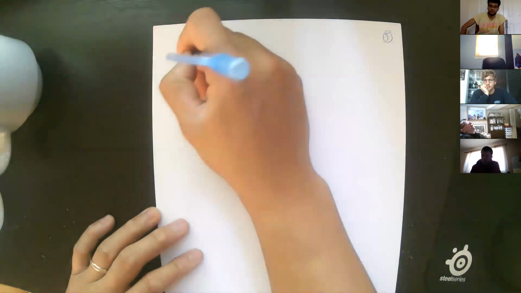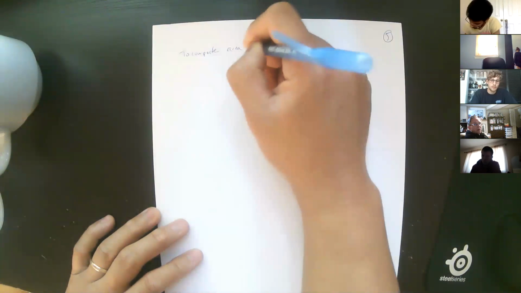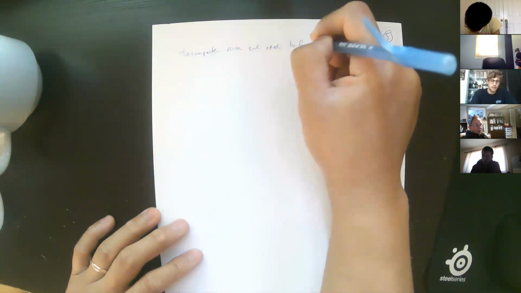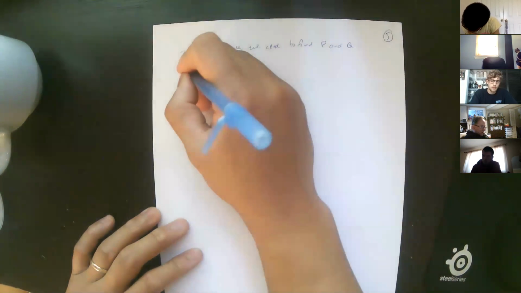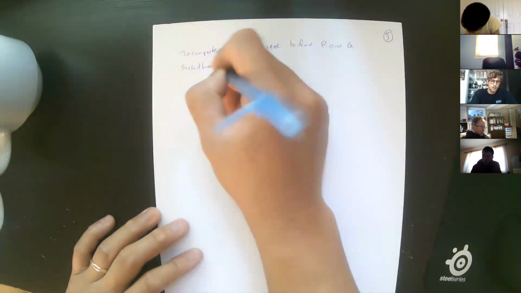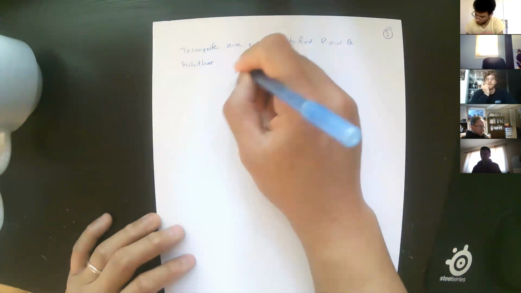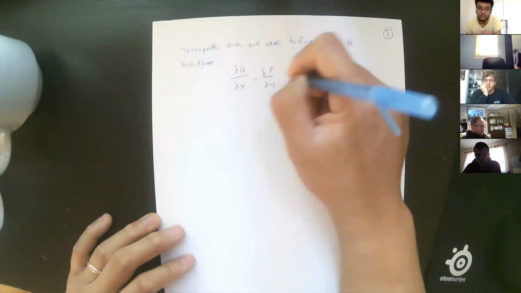So to compute area, we need to find P and Q such that, what does the inside of Green's theorem say? dQ/dx minus dP/dy is equal to 1.